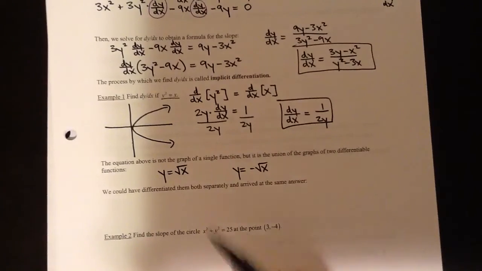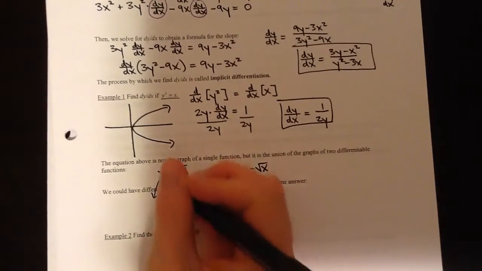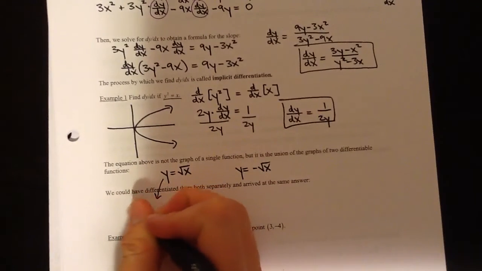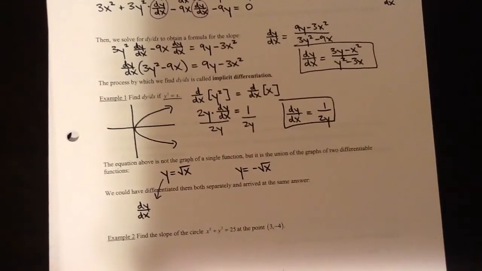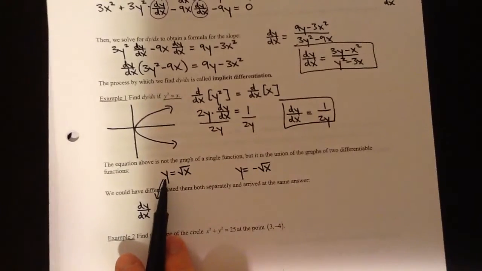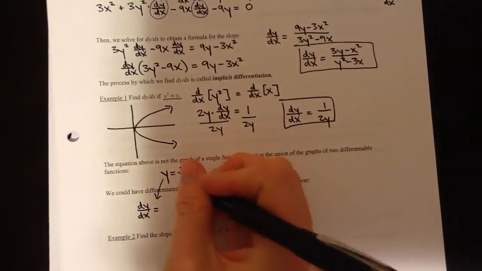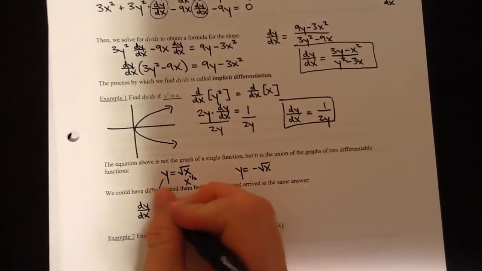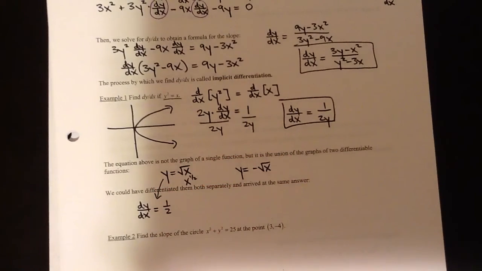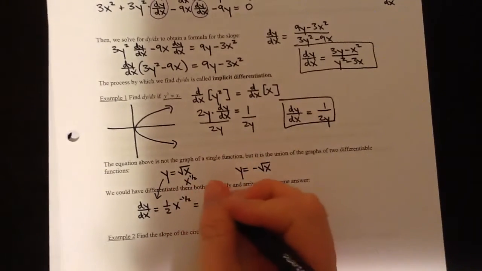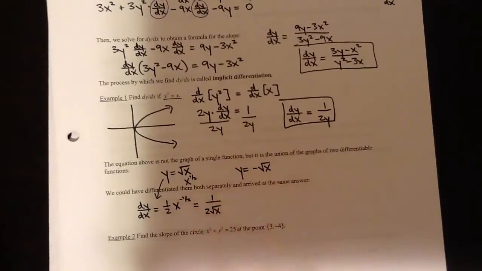So let me show you. If we differentiate this one, the derivative of y, so the left-hand side, we write dy by dx. So we're technically always doing implicit differentiation, because when you take the derivative of y with respect to x, we just write dy by dx, and that's the notation that we've used before for the derivative anyways. So equals, remember this is technically x to the 1/2. So the power rule says that the 1/2 comes out front, and then the power on x drops down to a negative 1/2. So let's write this as 1 over 2 times the square root of x.